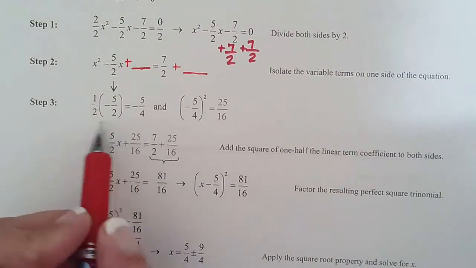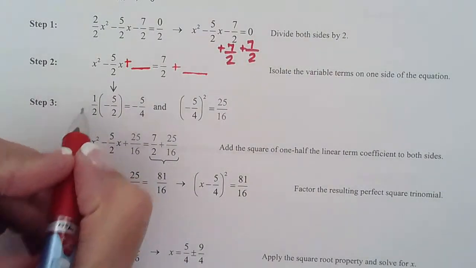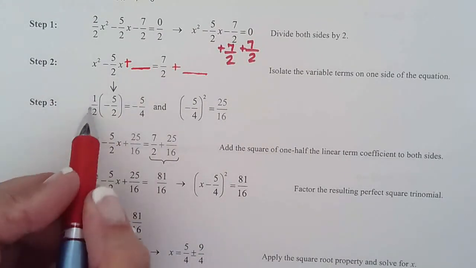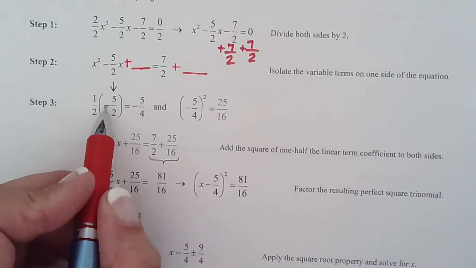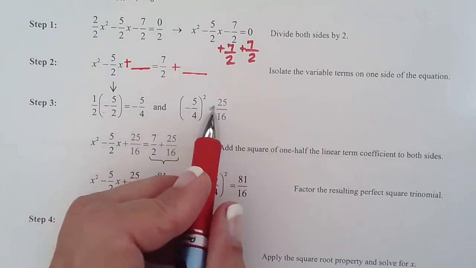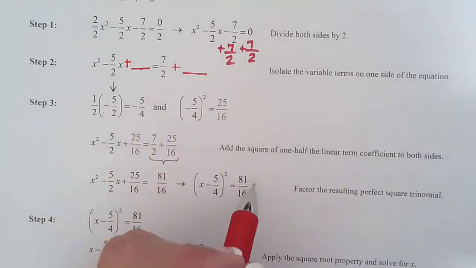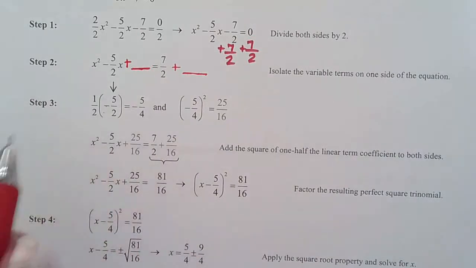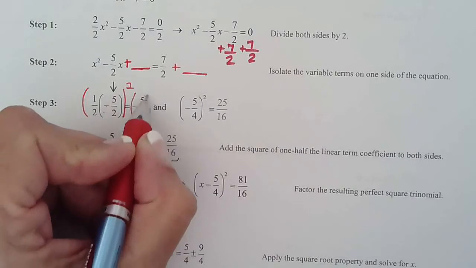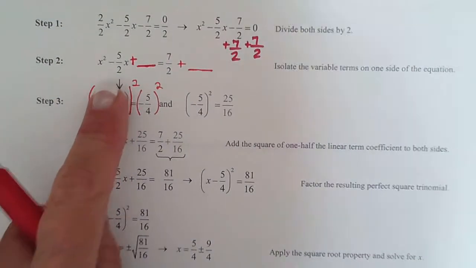Okay, so this is where we apply what we were just doing. You do half of the linear coefficient, so half of negative 5 halves would be negative 5 fourths, and then we square it. Negative times a negative, positive. 5 squared, 25. 4 squared, 16. So half of, I kind of like to do it all in one step like this, so you don't see something different. So half of whatever the linear term is.